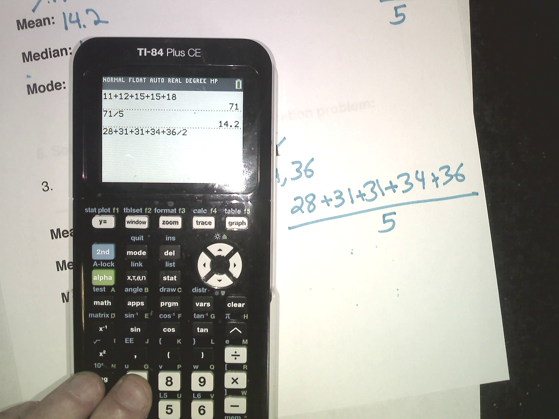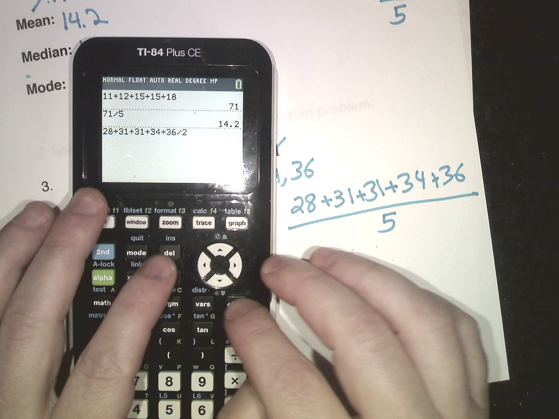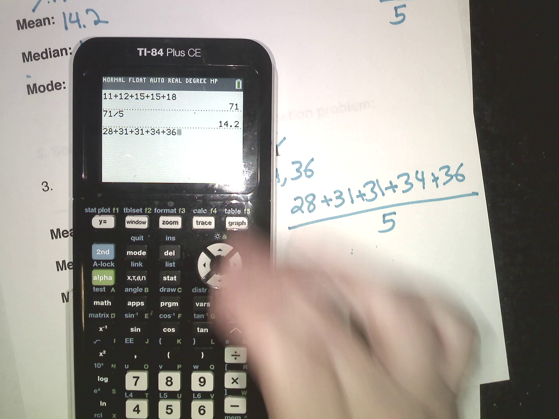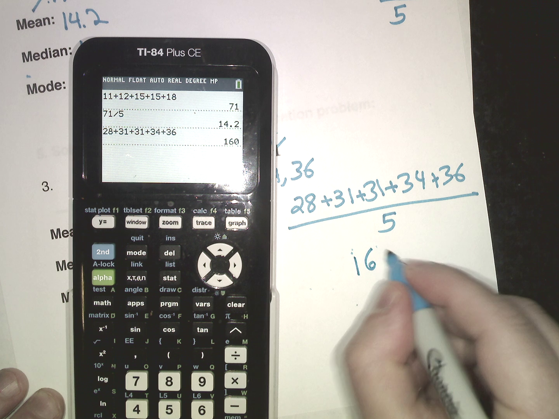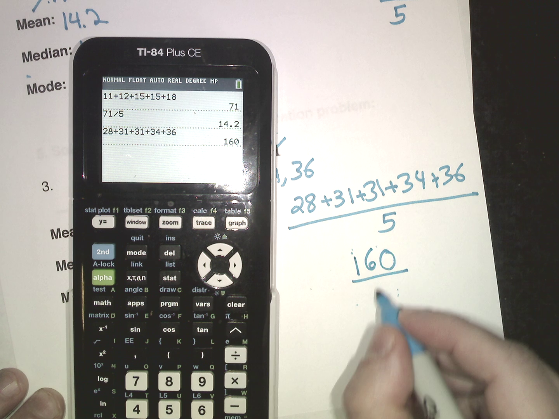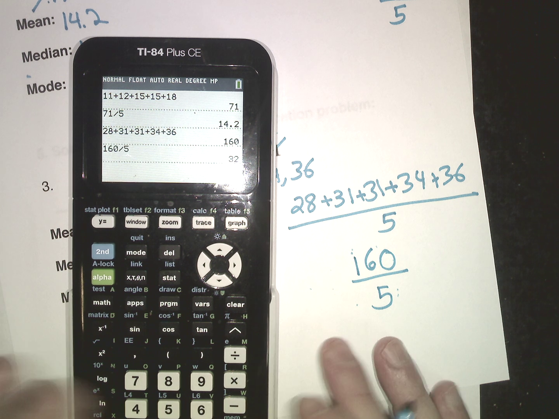So it doesn't work that way. Do the addition first, get your number, 160. Then take that 160 and divide it by 5. And 160 divided by 5 gives me a nice even number, 32.